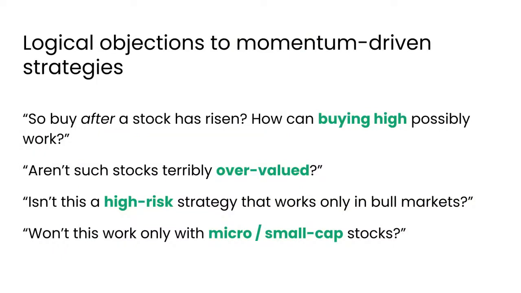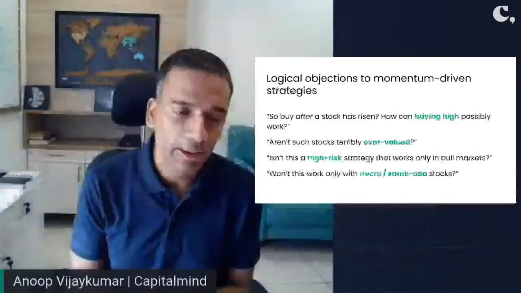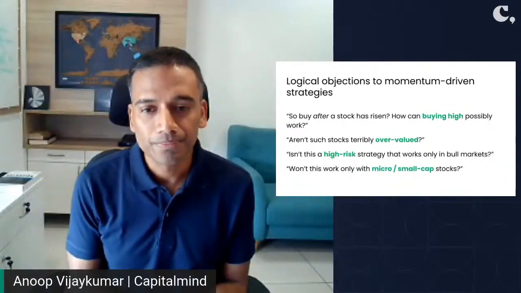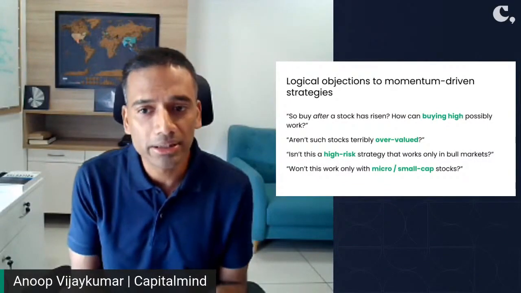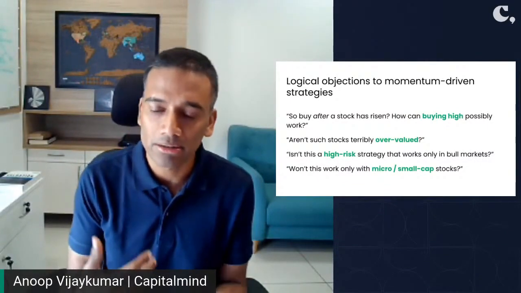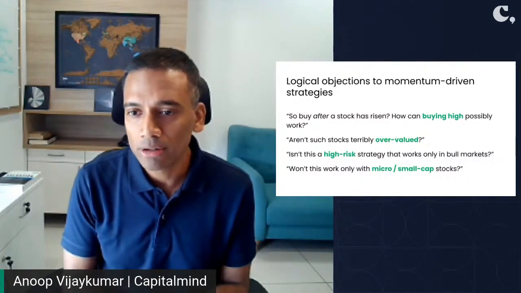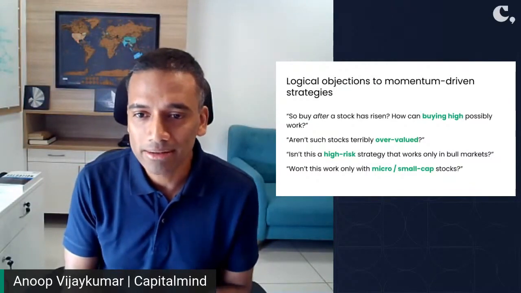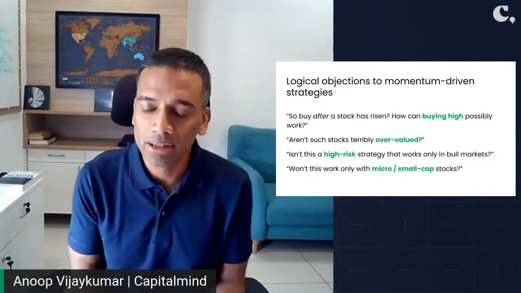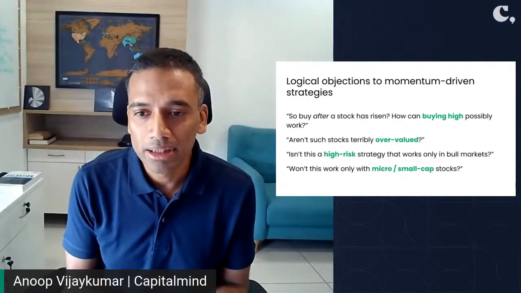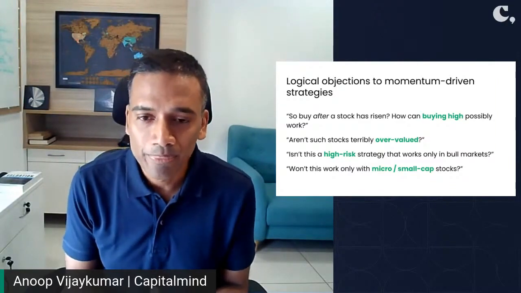So given that, there's a bunch of very logical objections to this methodology of picking stocks and building portfolios. First: you buy after a stock has risen. How can buying high possibly work? Because that's really the opposite of what every Ben Graham, Warren Buffett, Munger book and talk has said, where you have to consider value, and buying high is really not going to help.